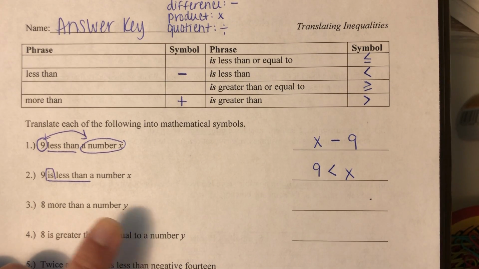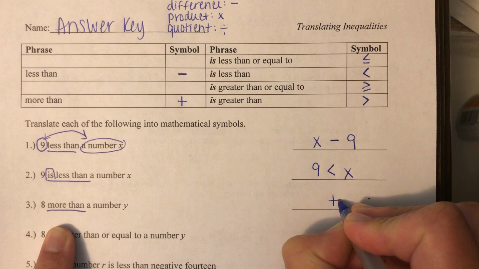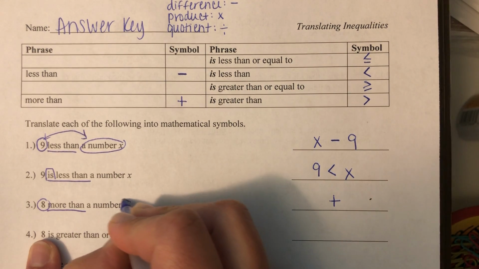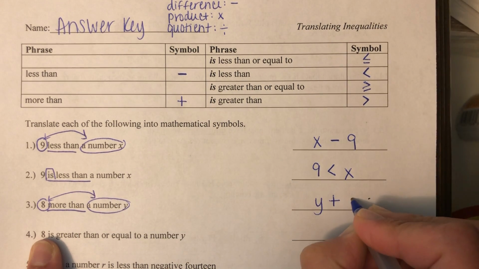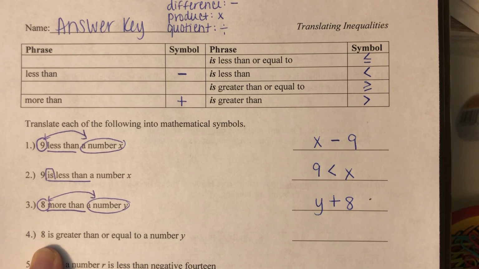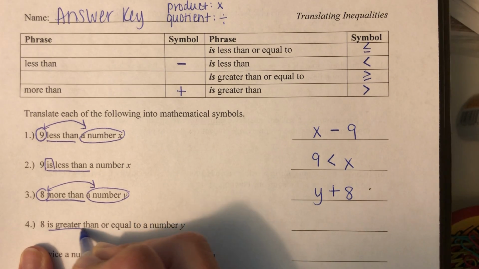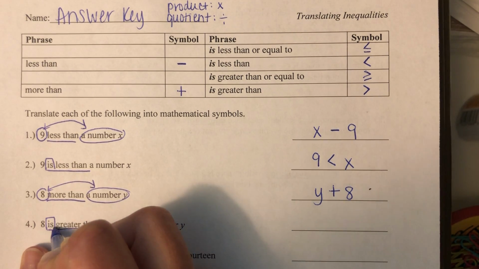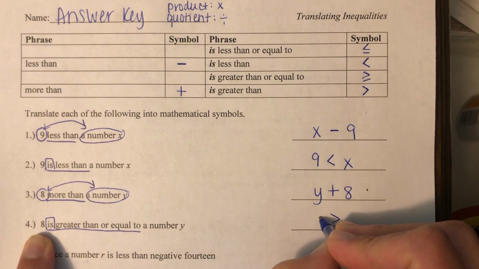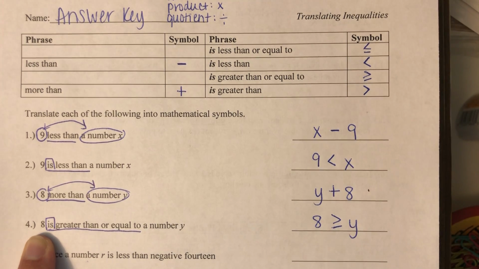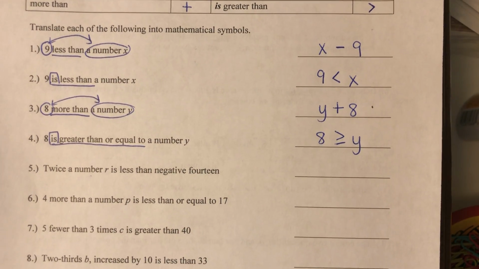8 more than a number y. More than. I don't see an is. More than's a plus. It is going to switch these two things around. So the y is going to come first and the 8's going to come second. But here, 8 is greater than or equal to y. There's that word is. So greater than or equal to, and this stays in the same order. 8 comes first, y comes second. Okay, just to make sure we know the difference. Now we'll get into some other ones here.